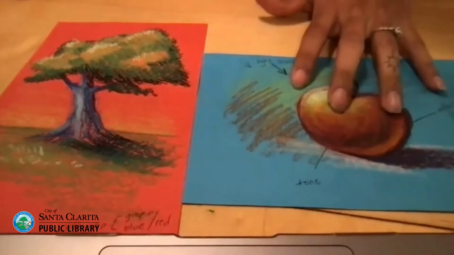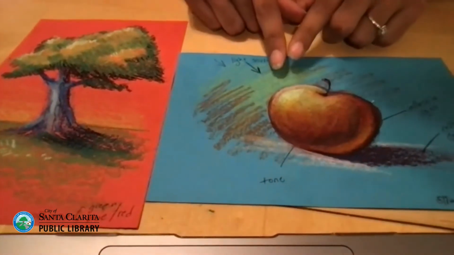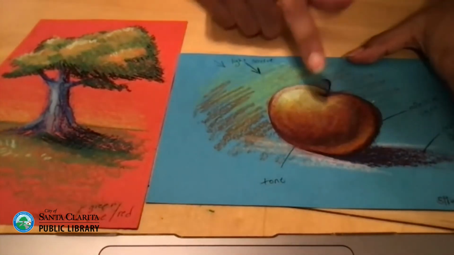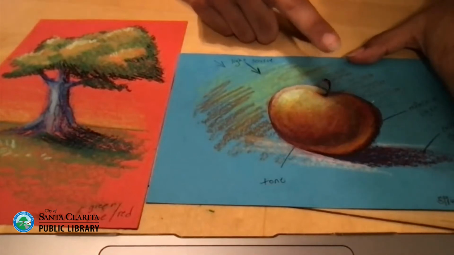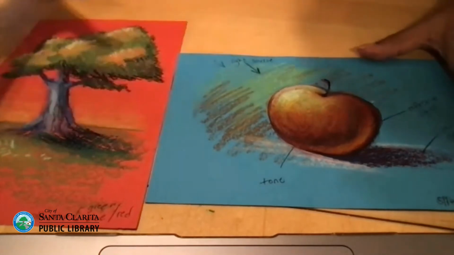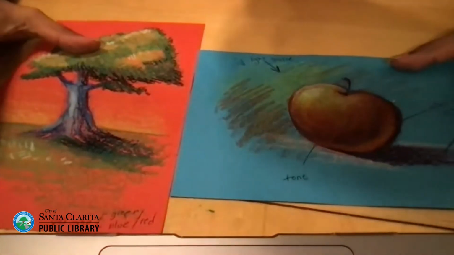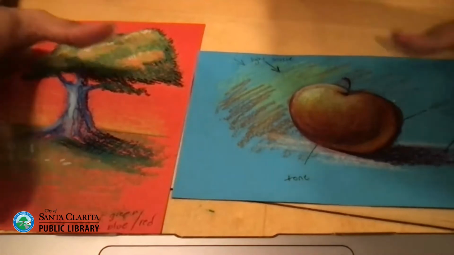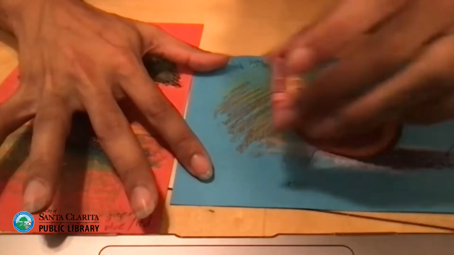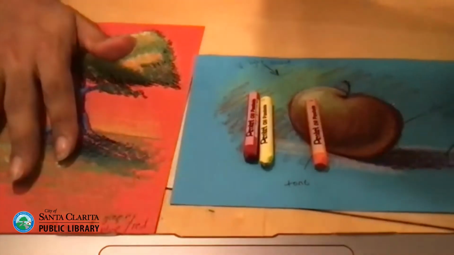Okay. So here we have a classic apple study. I wanted to talk briefly about light source and the names of tones and shadows within objects, because it's applicable in just about everything in art. I wanted to show also the color schemes we have going on here. These are mostly split complementary color schemes, because this is a blue piece of paper and we're using red and orange as our main tones, but we can use yellow as a highlight.